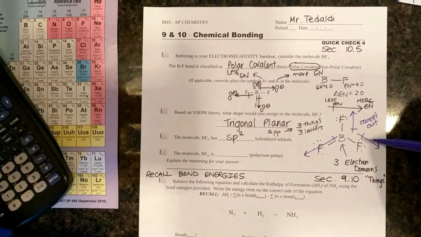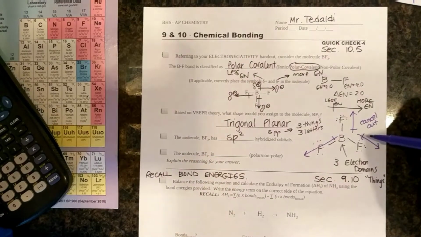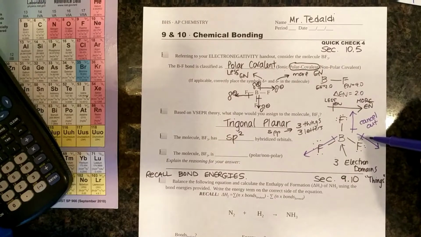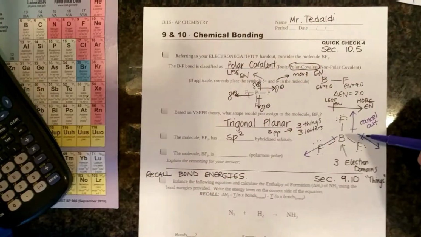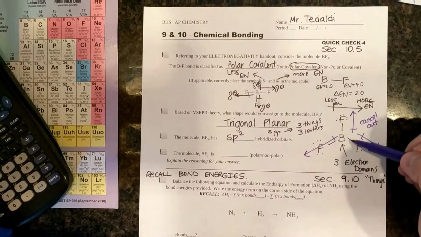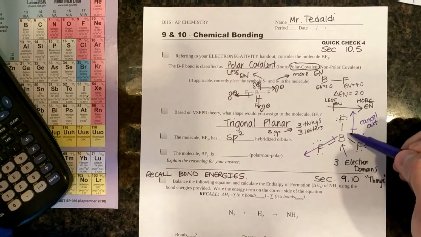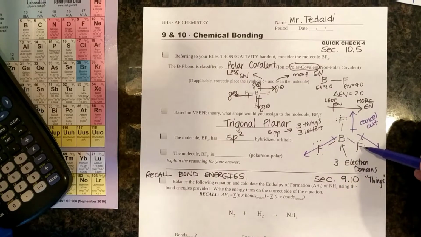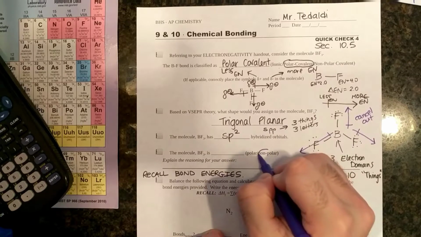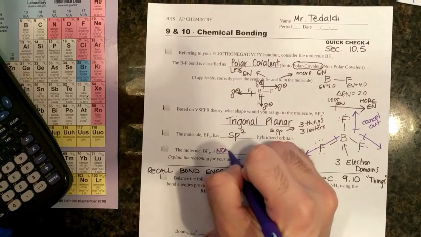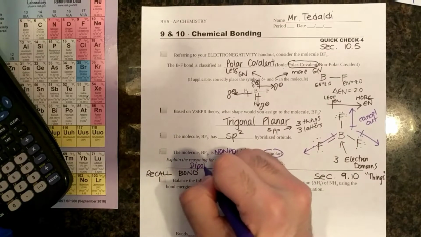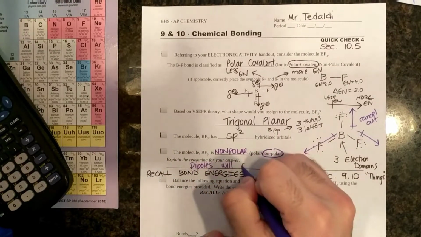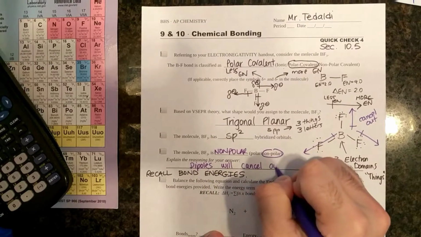Now, how do I do that, or what am I going to do for AP Chemistry? For the scope of this course, typically if I have a symmetrical molecule like this, where if I rotate this molecule, it looks all the same, and there's no lone pairs on the central atom, if I have dipoles going in opposite directions, it's going to cancel out. So this molecule is going to be nonpolar. And so my reasoning is that the dipoles will cancel out.